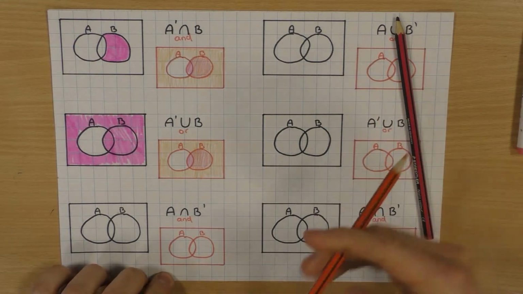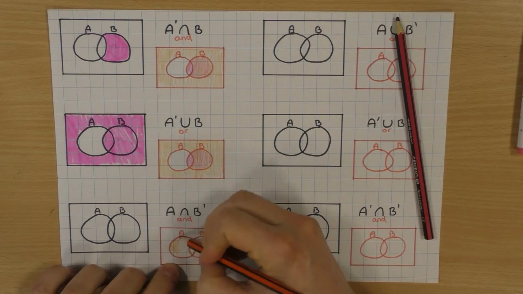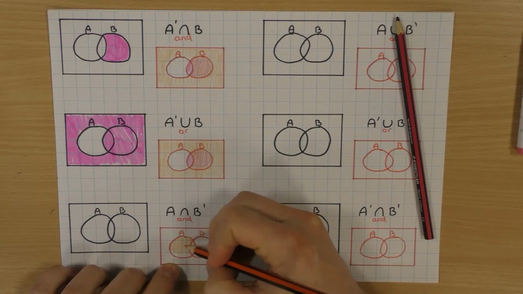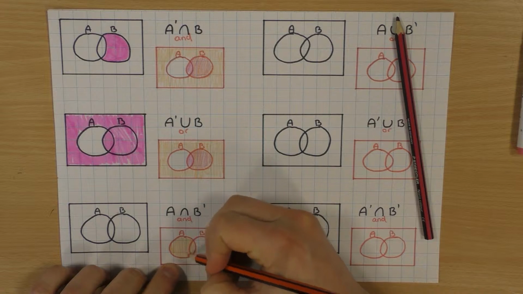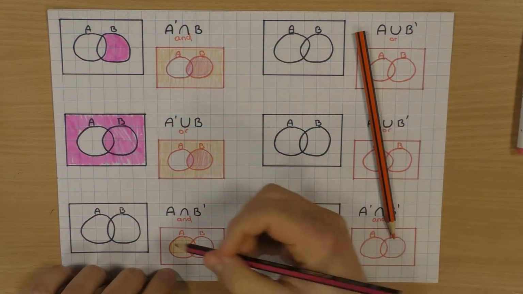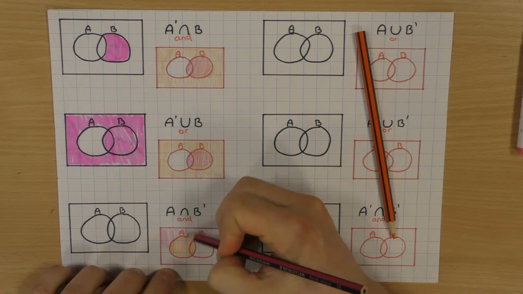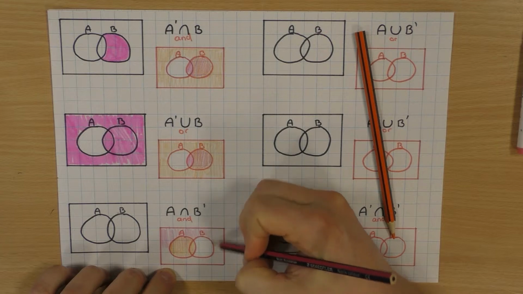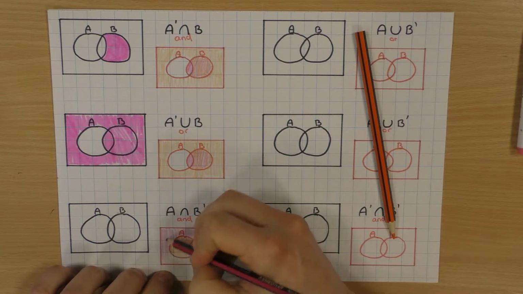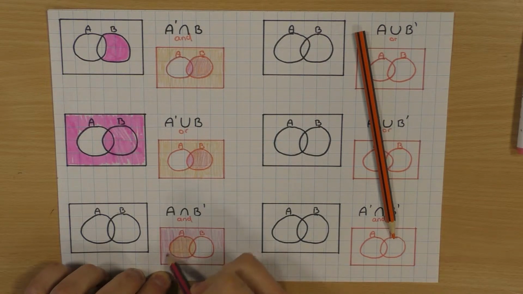Let's do some slightly different ones. This time I've got A, so here's my orange. I'm going to shade in everything that's A, so that's the whole circle, like so. And this time I'm doing not B, so that's everything on the outside of B. So I'm going to shade in everything that's on the outside of B. Try and do this as quick as I can.